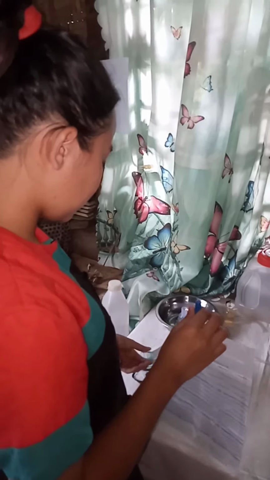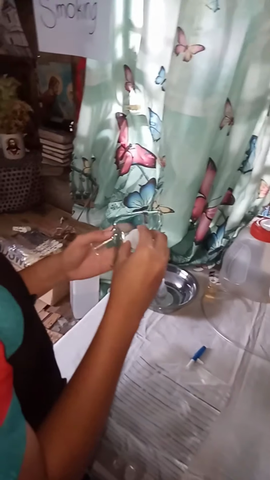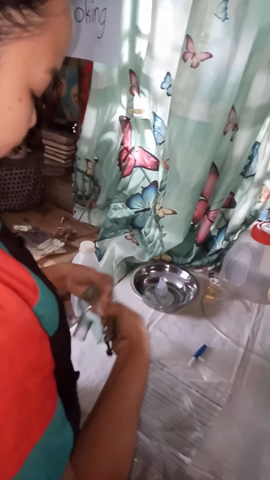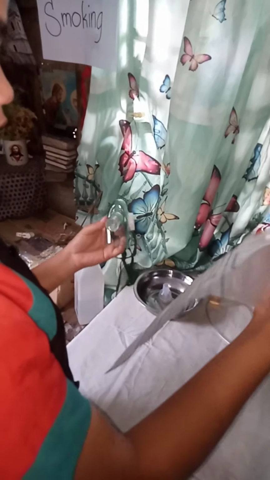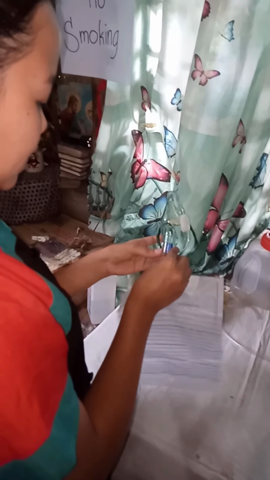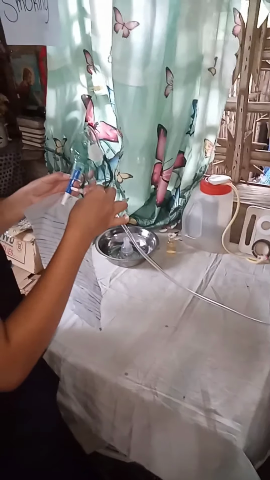Then after that, we also need to put this valve here on the side only. Then attach this non-rebreather bag to the face mask. Then attach this oxygen tubing on this side.